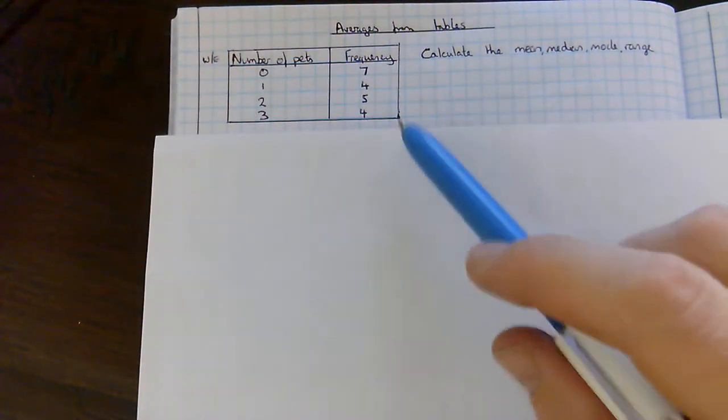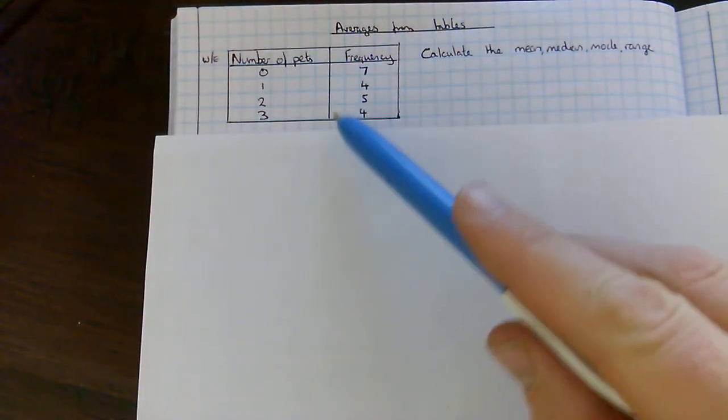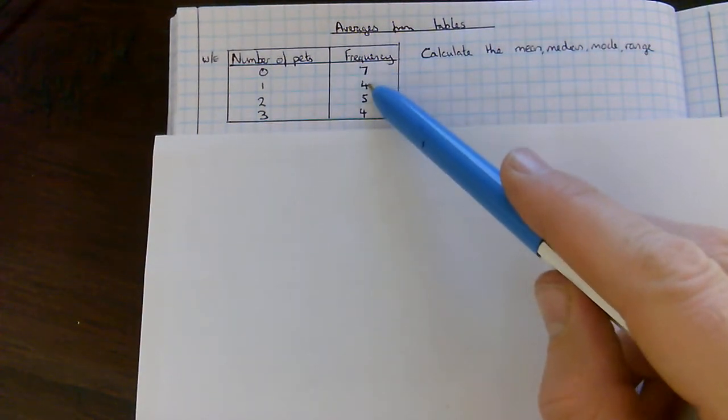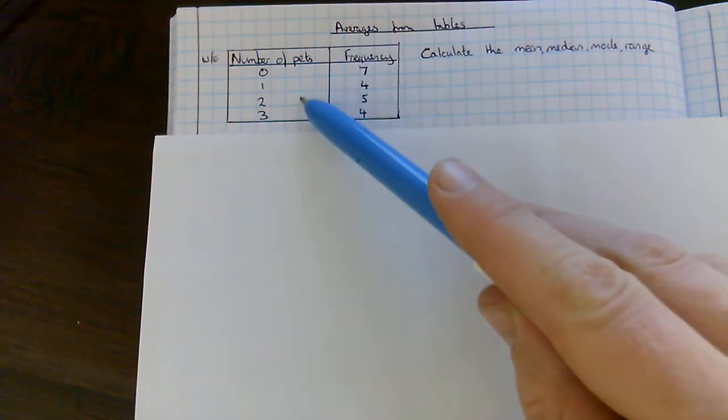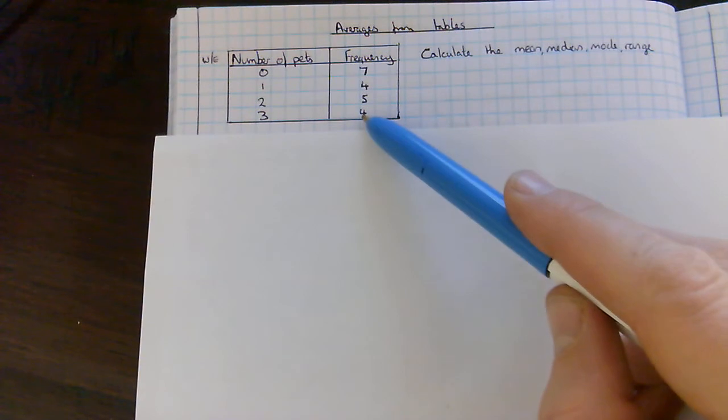So here is an example of a table of data. Now, a number of people were asked how many pets they had. So 7 of the people who were asked said they had 0 pets, 4 of the people who were asked said they had 1 pet, 5 of the people who were asked said they had 2 pets, and 4 of the people who were asked said they had 3 pets. And we can calculate the mean, the median, the mode, and the range of that data.